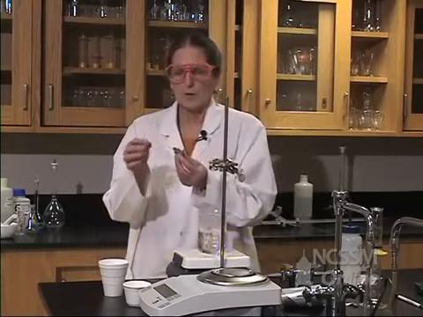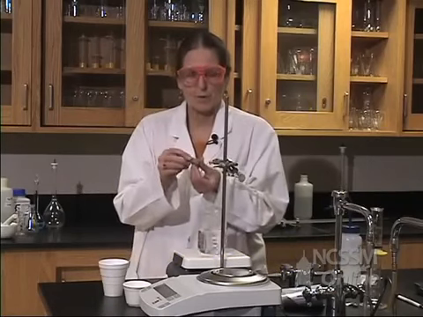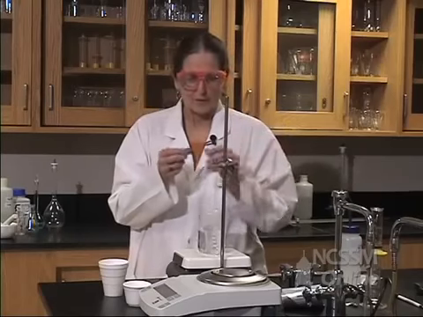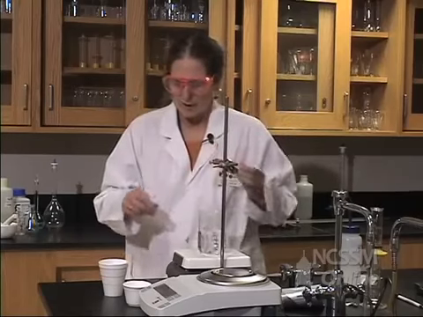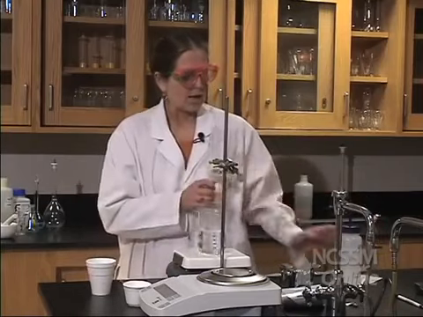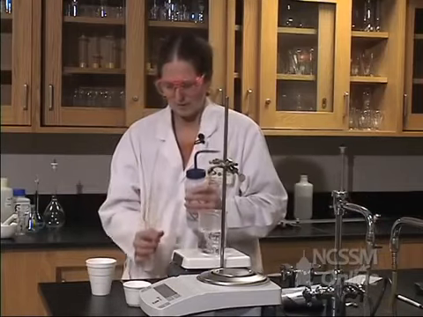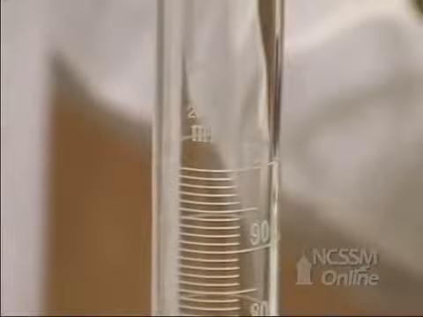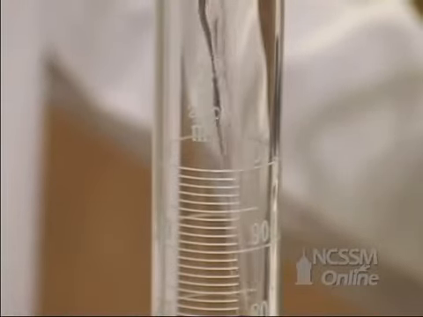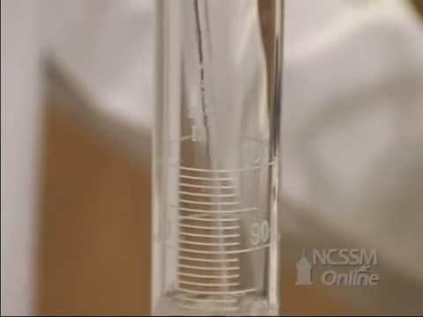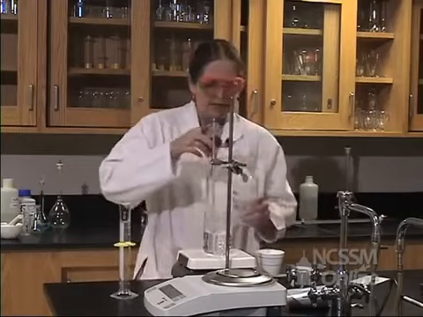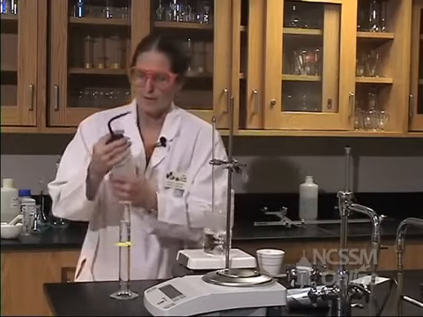What we're going to do is heat this sample to 100 degrees, or approximately 100 degrees. We'll get the exact temperature. And we're going to take 100 milliliters of water at room temperature. So let's measure 100 milliliters of water. Remember that 1 milliliter of water is 1 gram. So if we know that we have 100 milliliters, then we know that we have 100 grams.